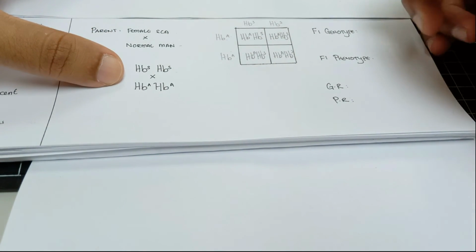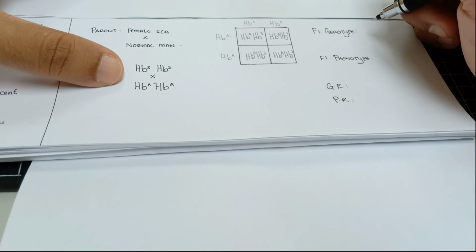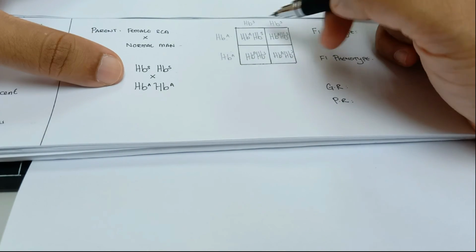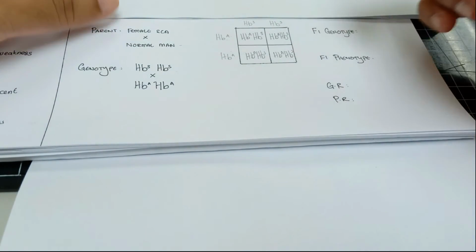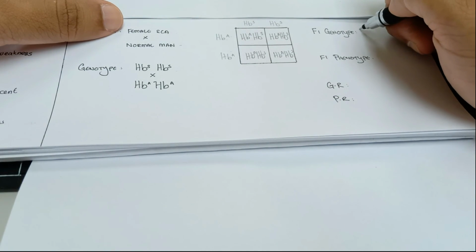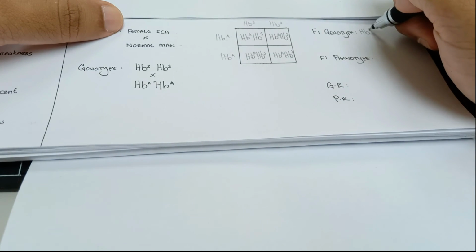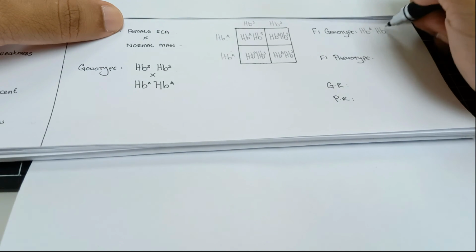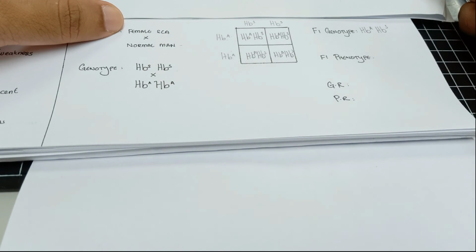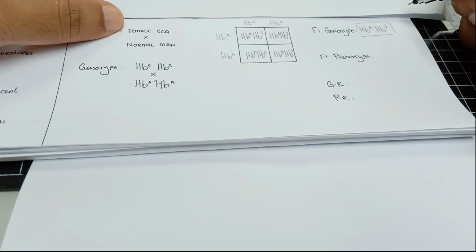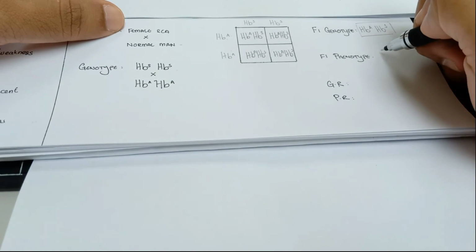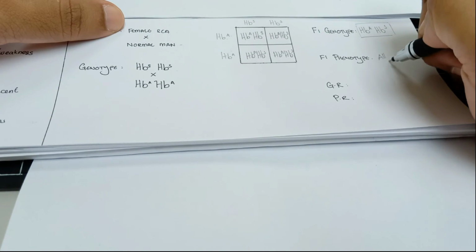So from the genotype, what I can see is all are the same kind of genotype, HBA and HBS. If this is the genotype that I get, my phenotype should be all carriers.